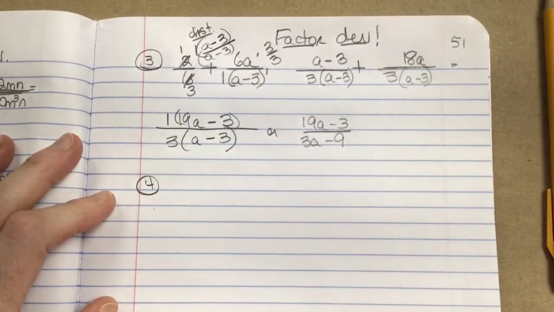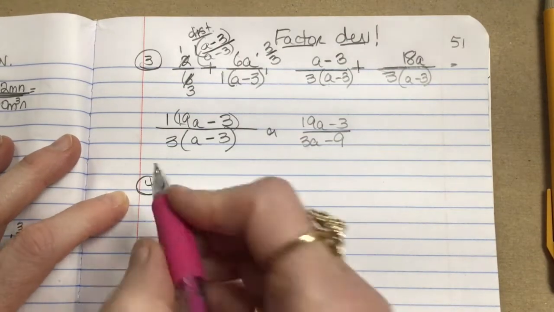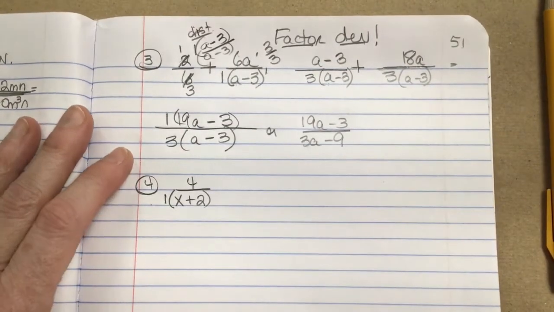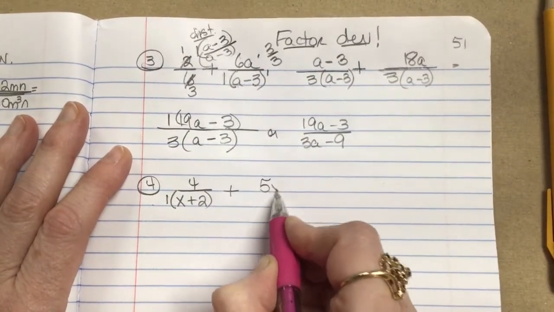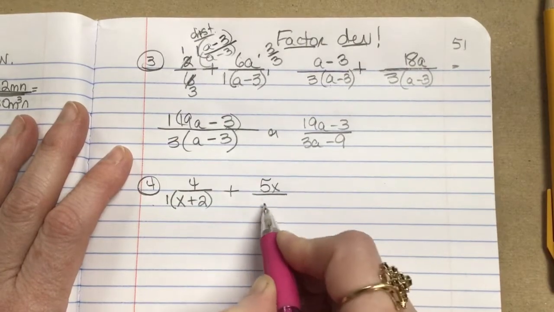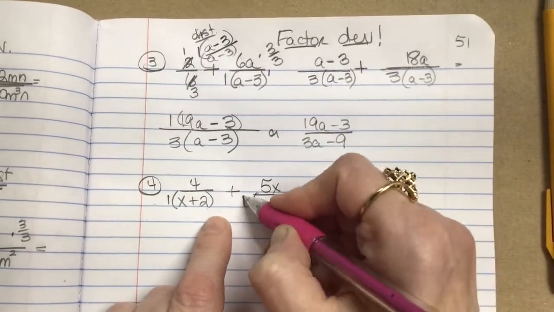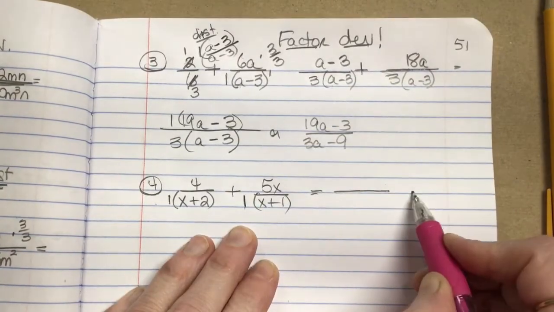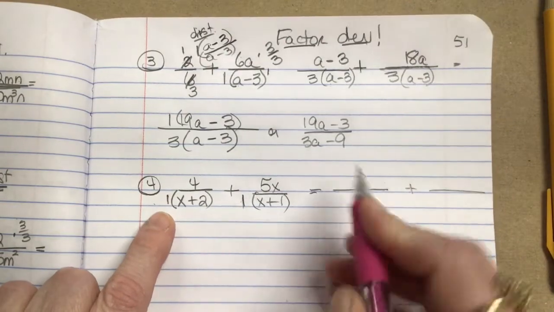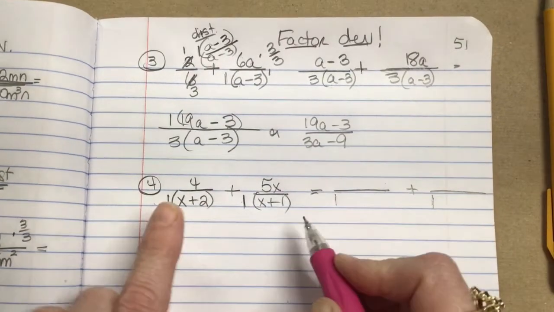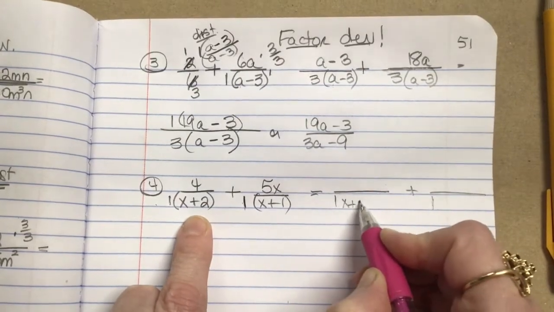Number 4. I just got 2 more. 4 over x plus 2. And this one actually is plus also. And 5x over x plus 1. Now that's what that one looked like, but I'm going to go ahead and factor it. Big fraction, big fraction. Okay, I'll put a 1 over there. That helps. I see an x plus 2. I didn't see 1 over here, so I see an x plus 2 to the 1.